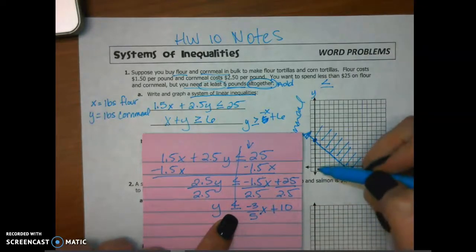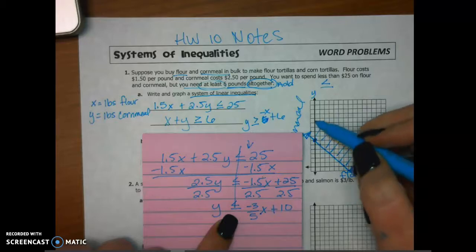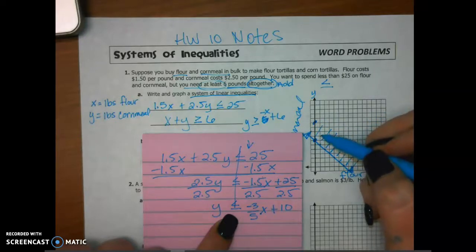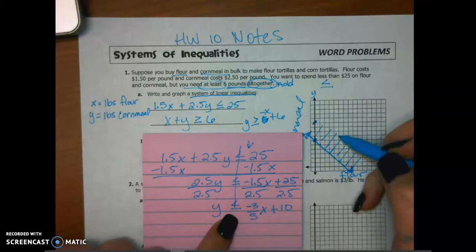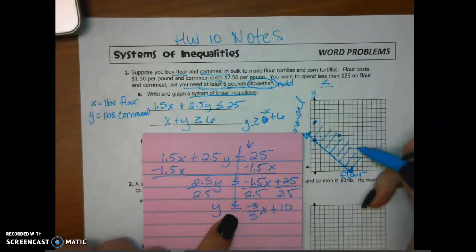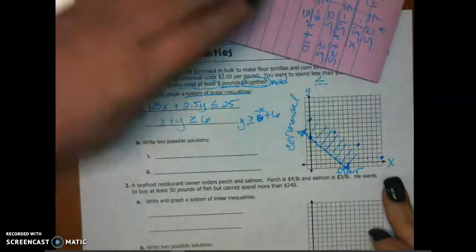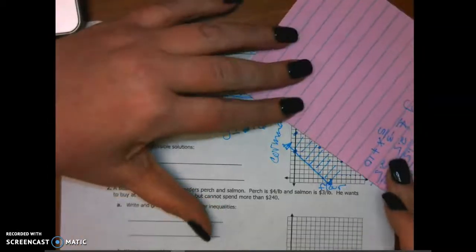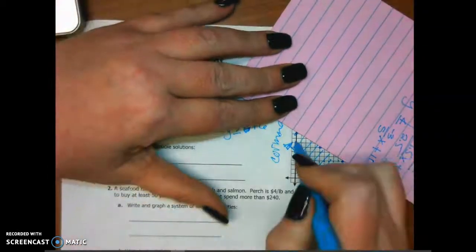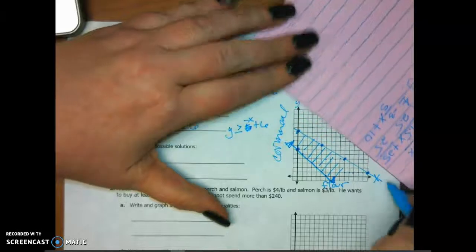I go up to 10. This was 6, 7, 8, 9, 10. I go down 3 and over 5. 1, 2, 3, 1, 2, 3, 4, 5. Okay. This one is also equal to, so I'm going to use my straight line drawer tool here, also known as a post-it note.